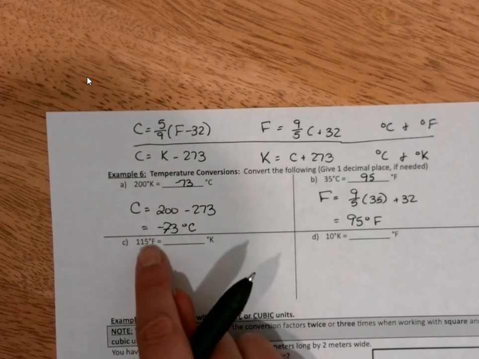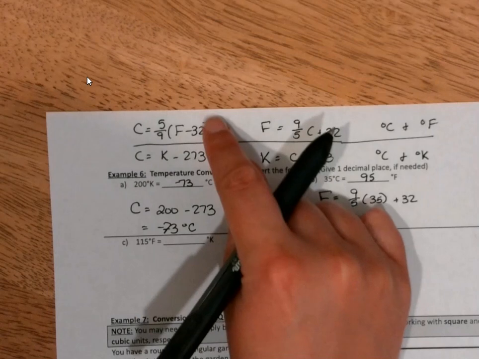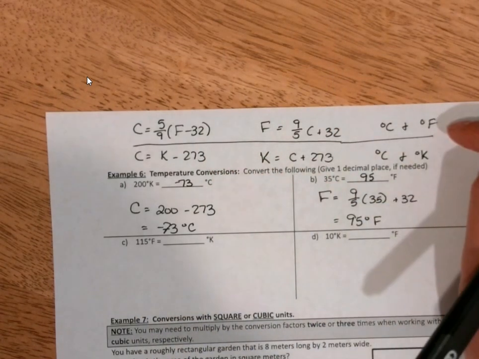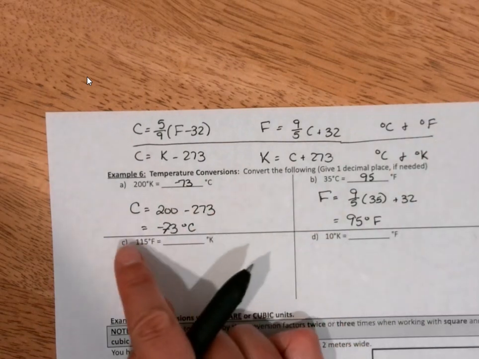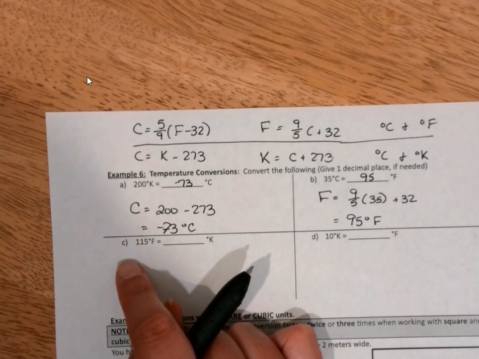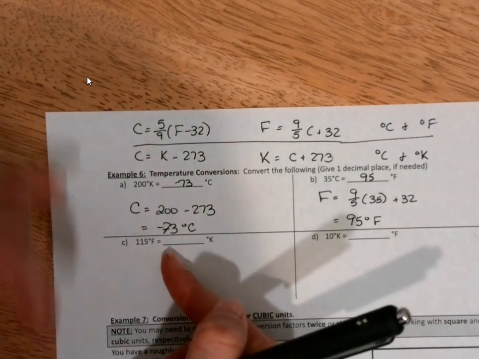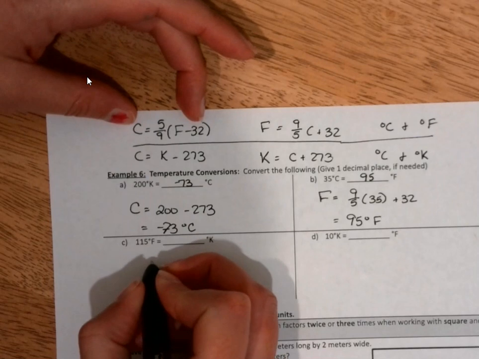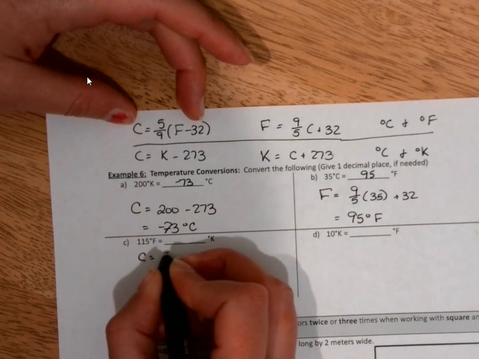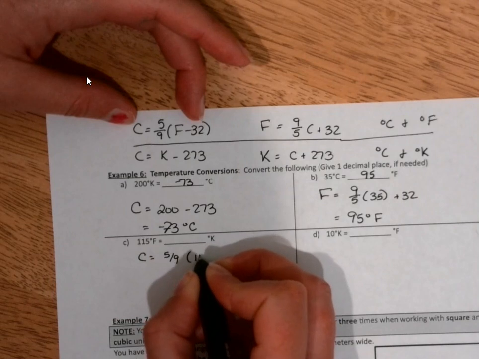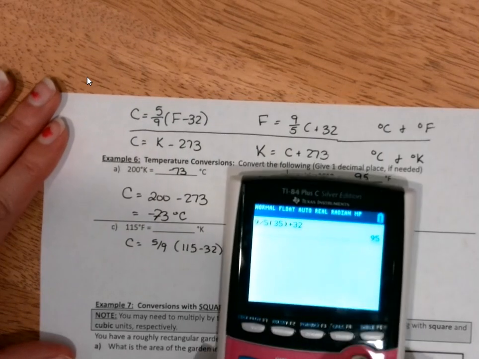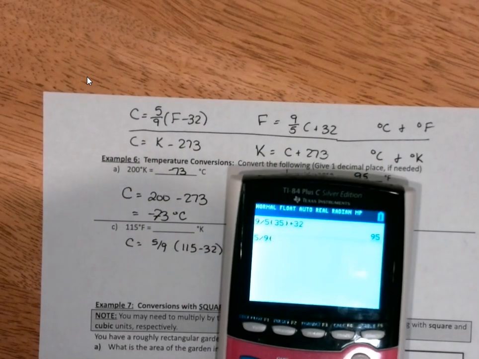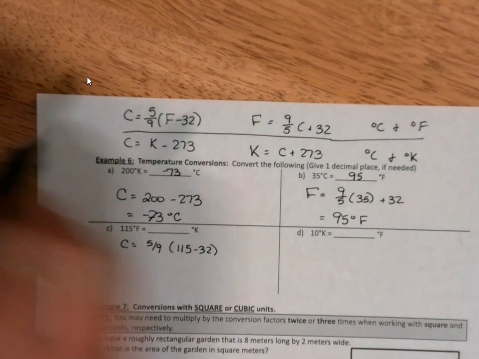Now I want to convert between Fahrenheit and Kelvin. I do not have a formula that goes between Fahrenheit and Kelvin, just Celsius and Fahrenheit and Celsius and Kelvin. So I'm going to have to use two formulas. First, I have to get my Fahrenheit into Celsius, then I can convert my Celsius into Kelvin. So Fahrenheit into Celsius, top column. Celsius is 5/9 of the Fahrenheit, 115 minus 32. So that gives us 5/9 of 115 minus 32, which is 46.11.